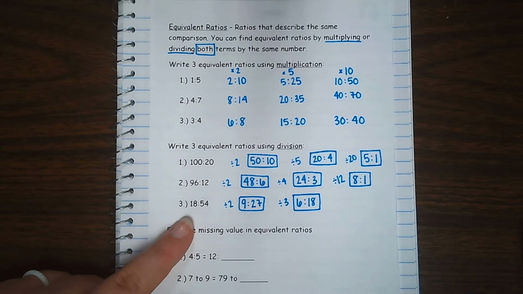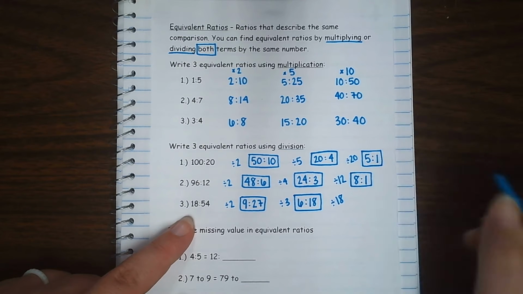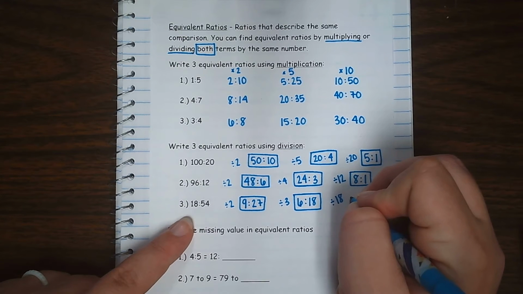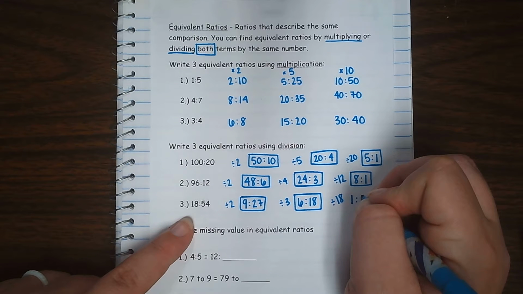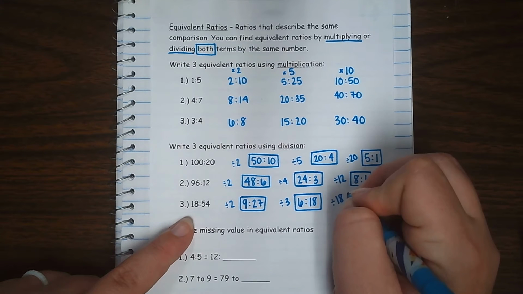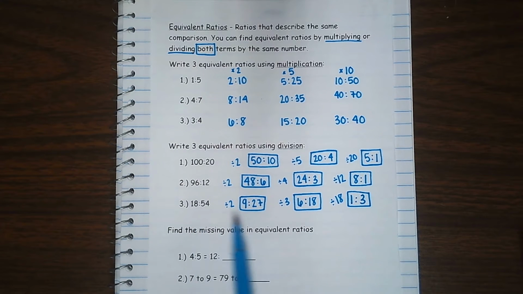Once again, our greatest common factor is 18. 18 divided by 18 is 1. And 54 divided by 18 is 3. I could have also divided by 6 on this one. There are multiple things I could have divided by to make equivalent ratios.